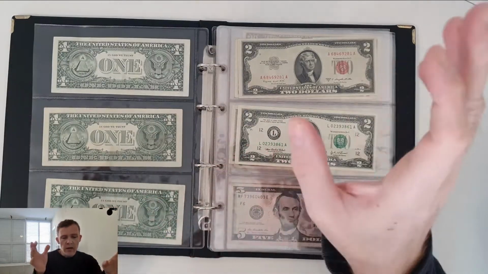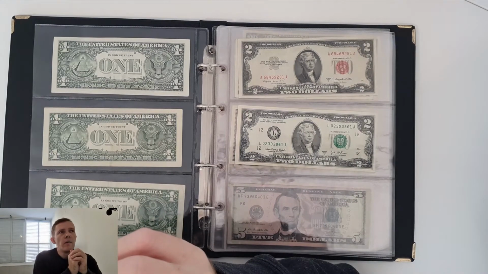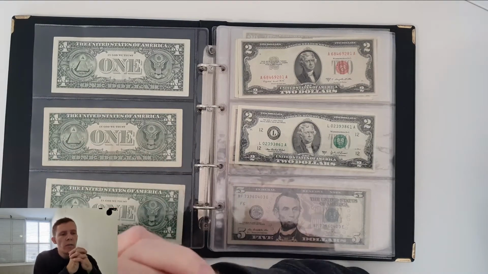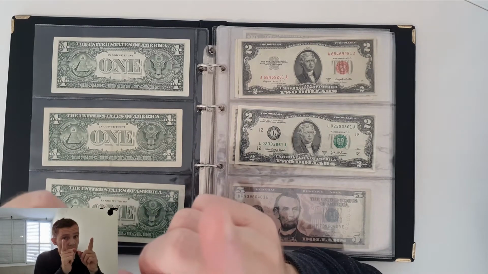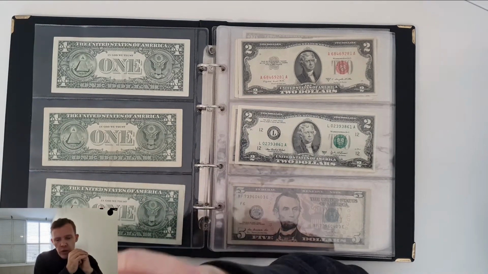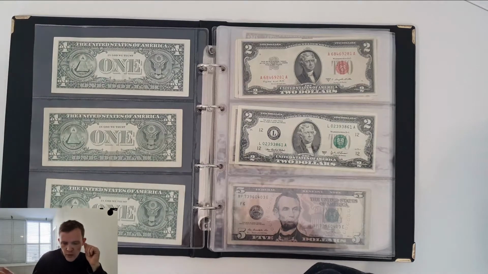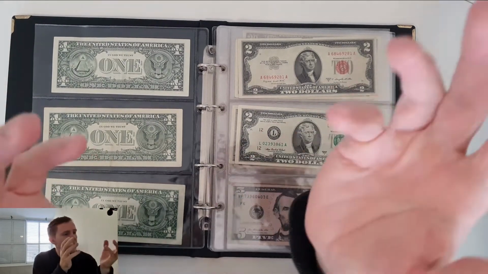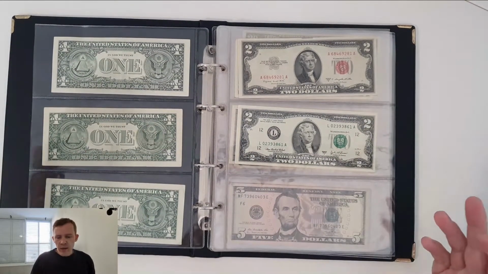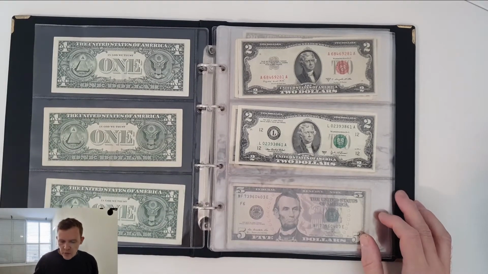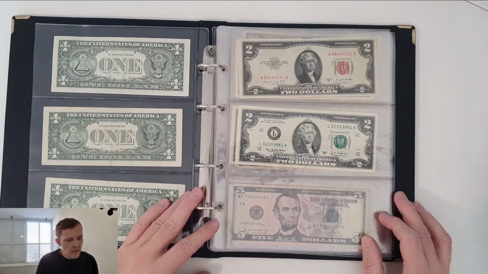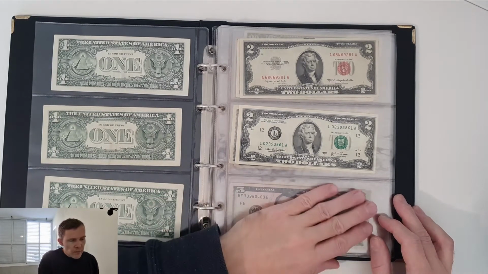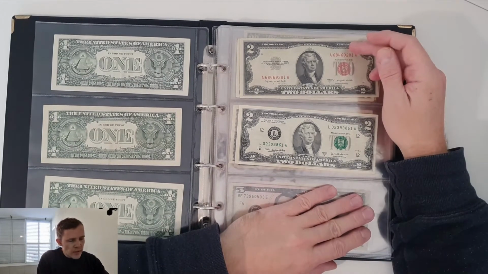But as you know, people like rare banknotes, people like old banknotes, and especially in good condition. So I just want to put aside whatever someone gives me like this and just collect. Okay, next is $2.